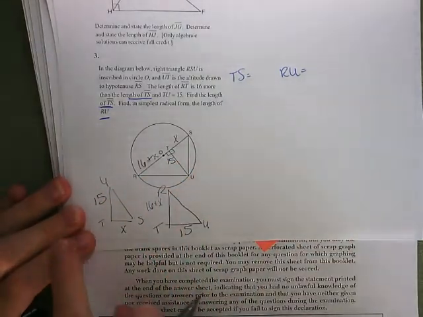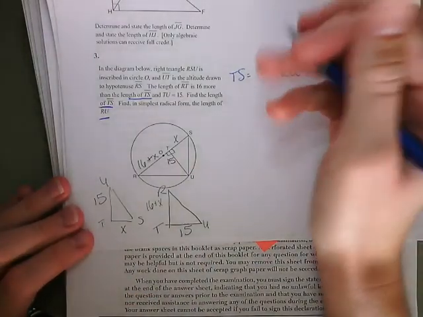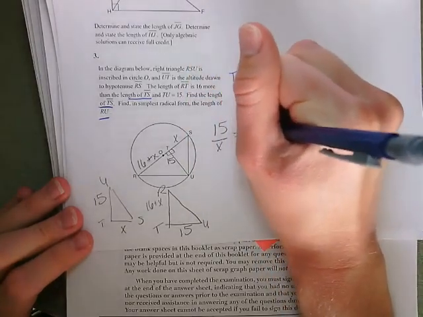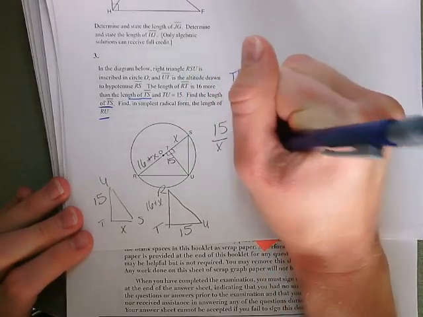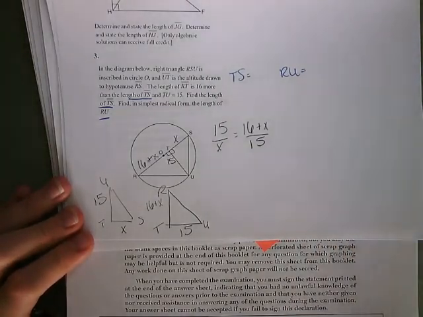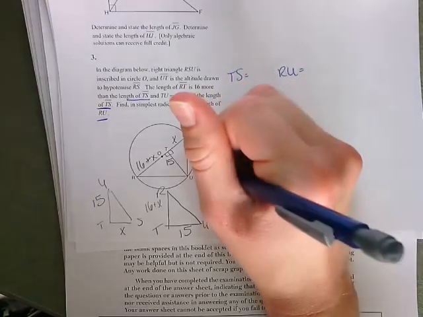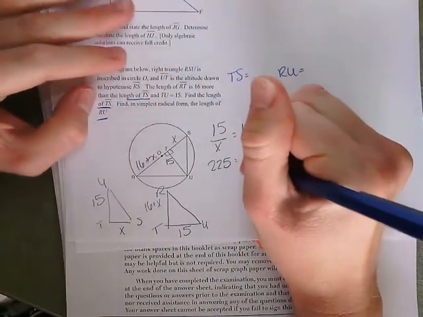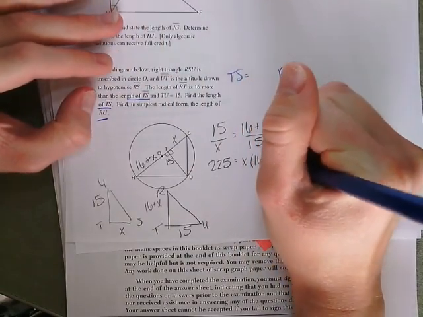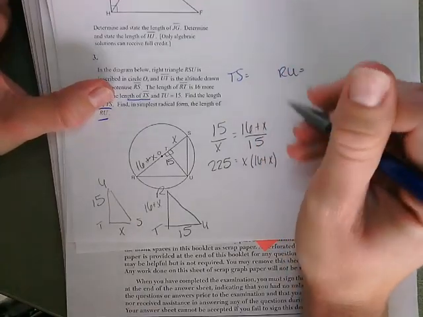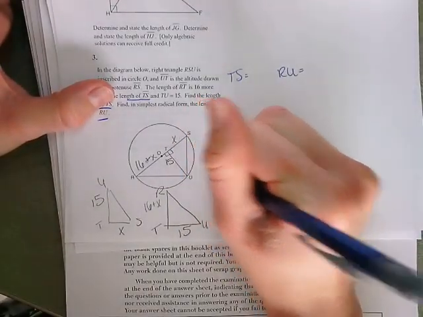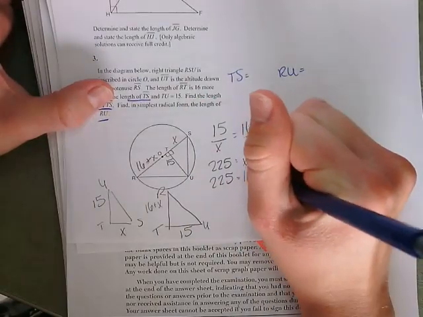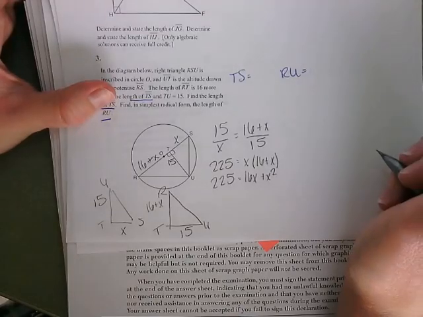Corresponding side over corresponding side, so 15 over X, and then 16 plus X over 15. All right, let's cross multiply. We get 15 times 15 is 225. Now, be careful with this. This is X times 16 plus X, so we have to distribute. So 225 is equal to 16X plus X squared.